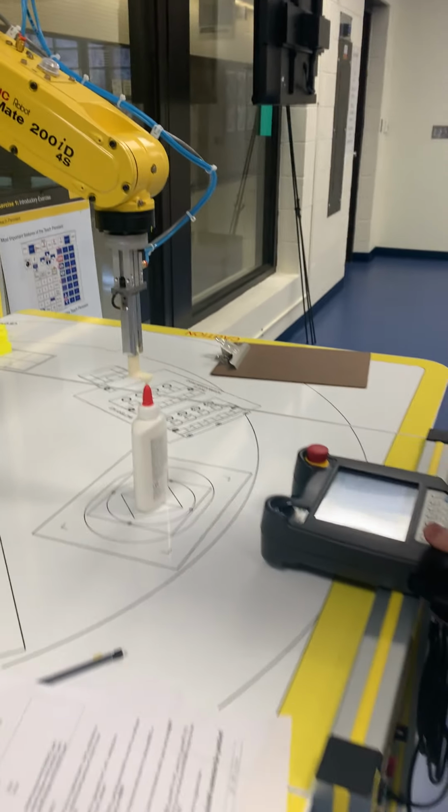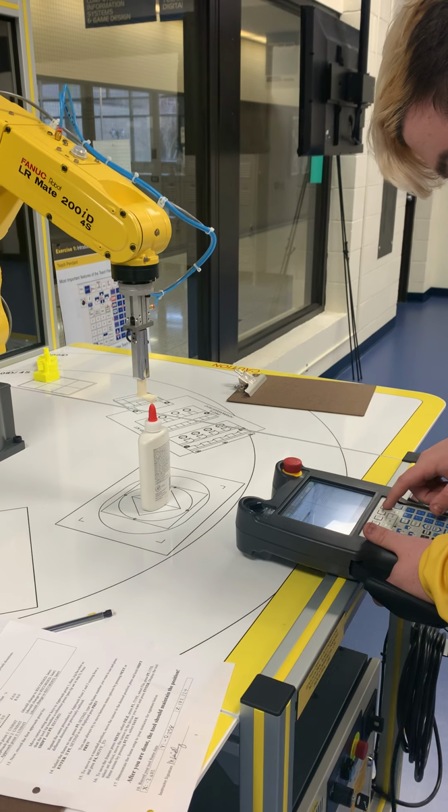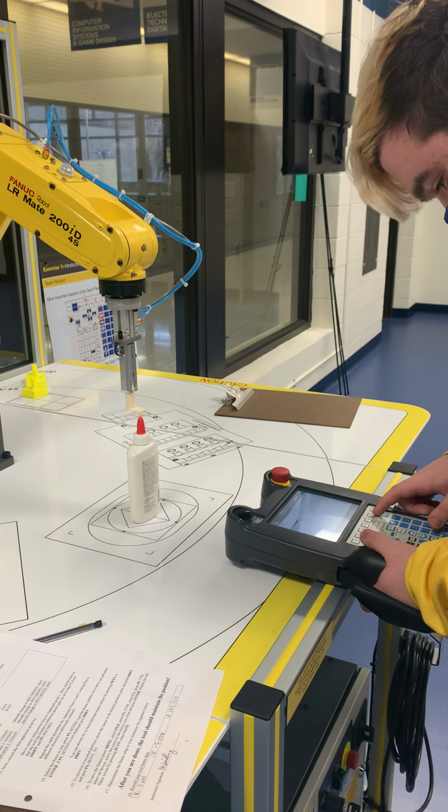And now I'm going to record that in my approach point 1.